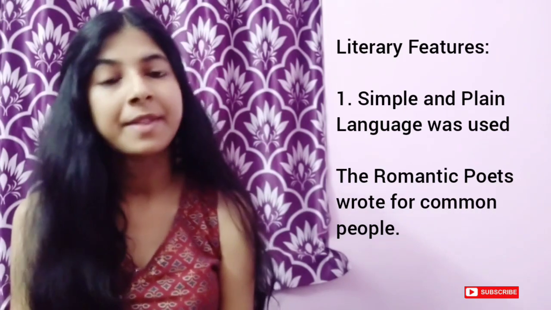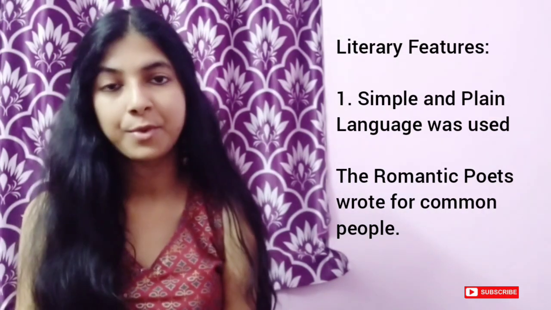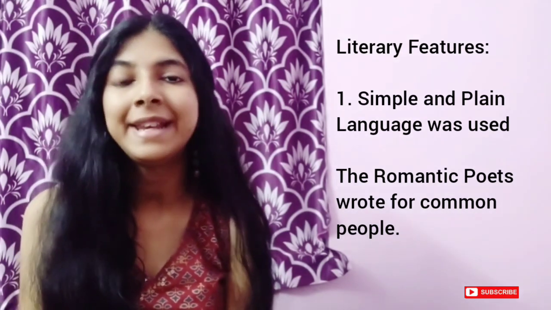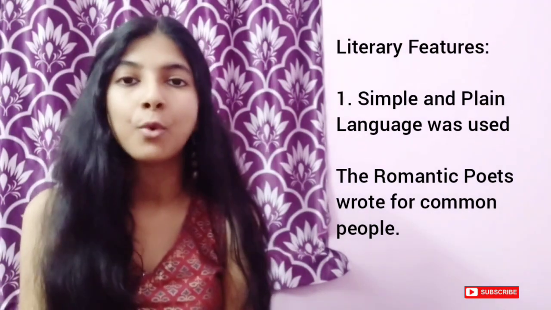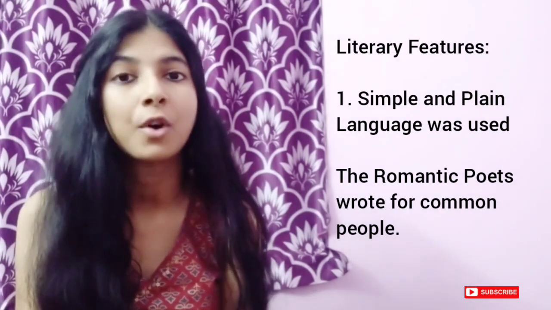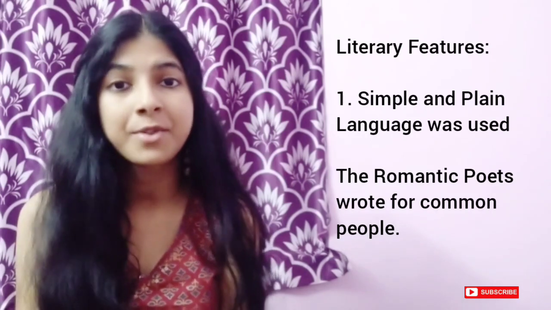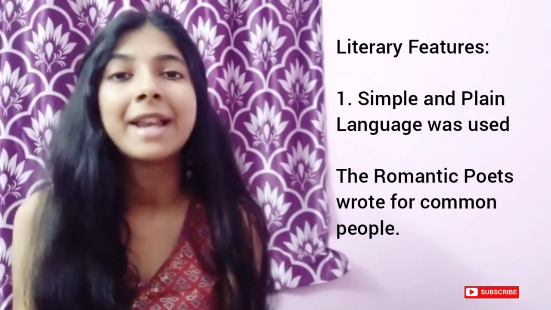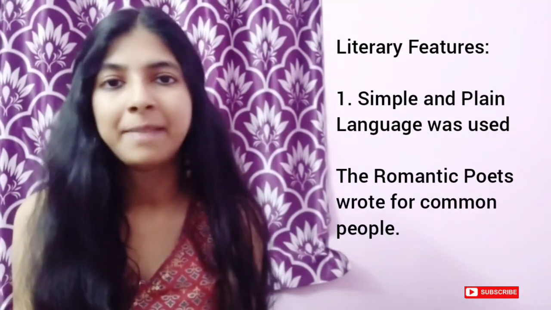Now let's take a look at the literary features of the Romantic Age. Number 1. Simple and plain language was used. The Romantic Age poets preferred simple and plain language because they wrote for the common people. Therefore, they did not use flowery language or tough language like that of the writers of the Enlightenment Age. So you can easily read and understand a poem of Wordsworth, whereas it will really take you some time to understand a poem of Alexander Pope. So simple and plain language was used in the Romantic Age.